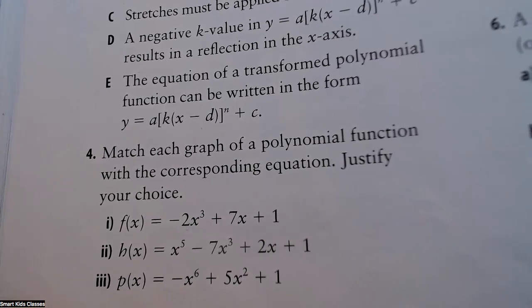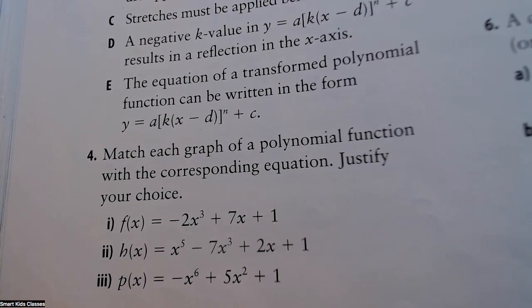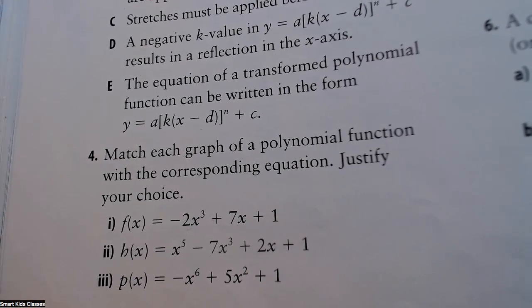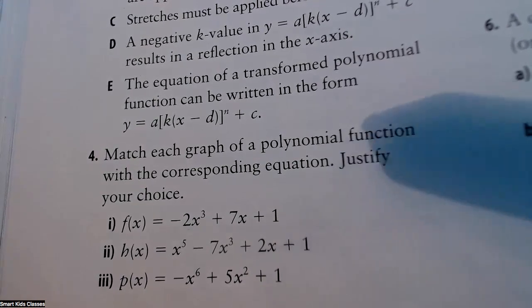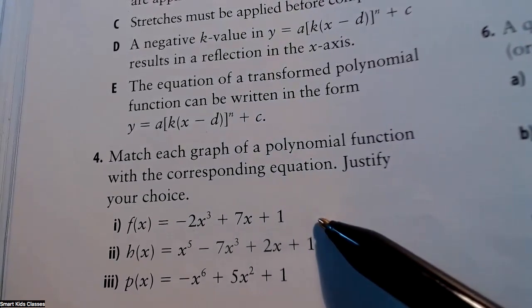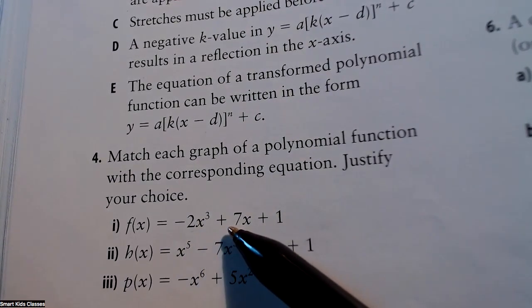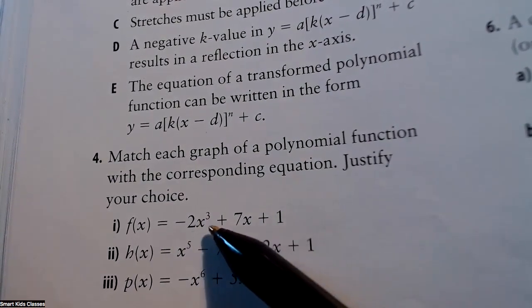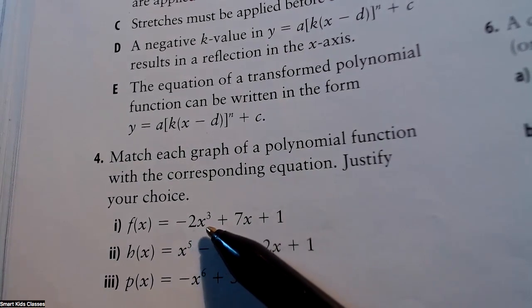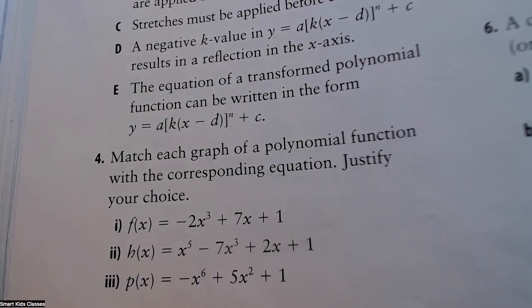Now we're going to do question 4, for each group of the polynomial function with the corresponding equation. And we're going to choose the first one first to match the graph. So f of x equals -3 x exponent 3 plus 7x plus 1. So for the parent function, it's y equals -x exponent 3.